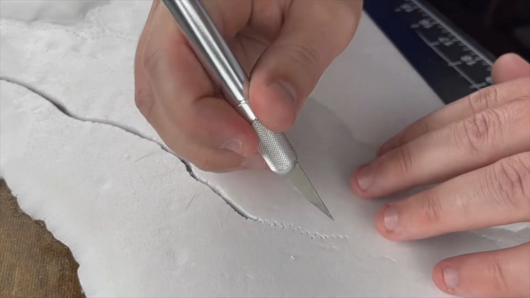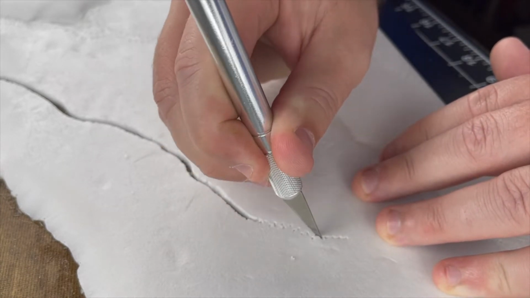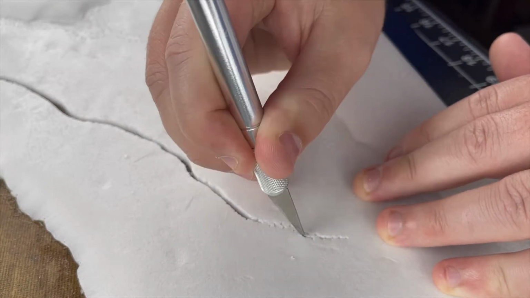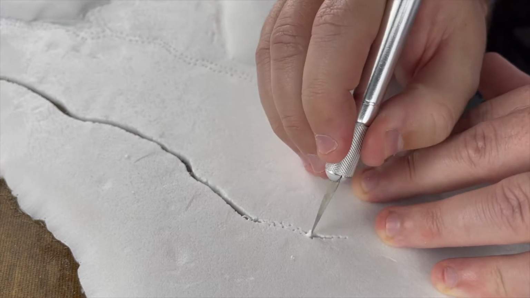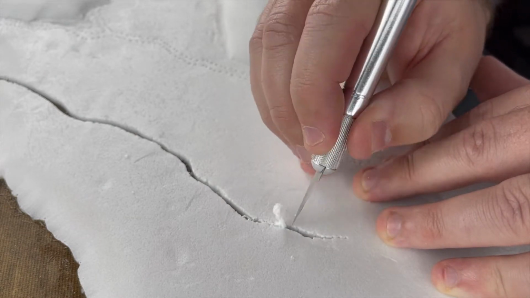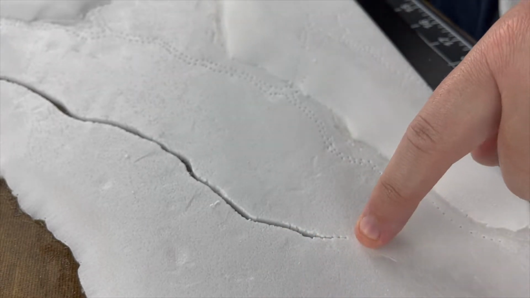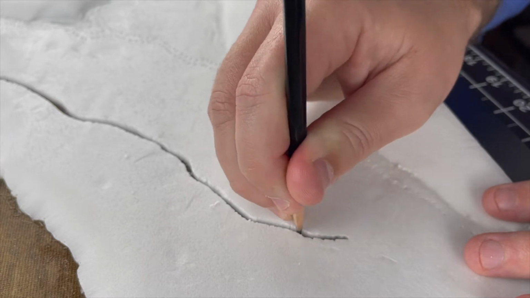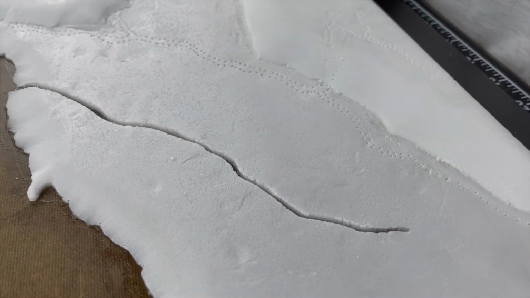Unfortunately, where this gets tougher is when you get up towards these upper edges. Everything gets tighter, so therefore it gets harder to get the little scrappy pieces out. And so what I found you do is just go careful and get as much out as you can. And then when you get to these upper areas here, you can take a pencil and just widen them up that way.